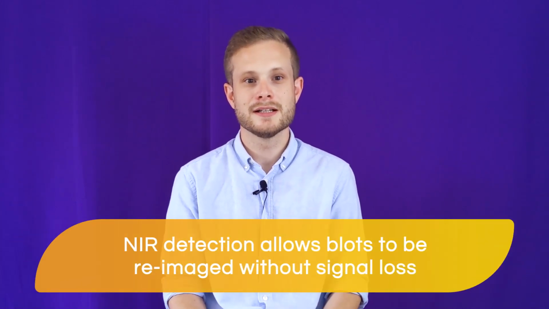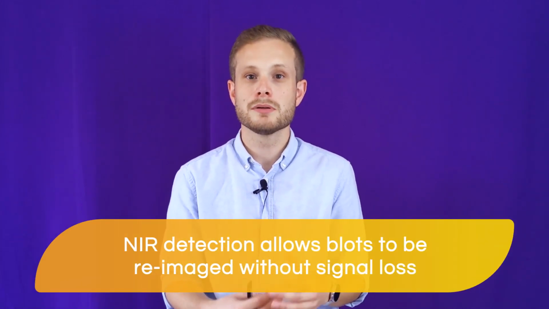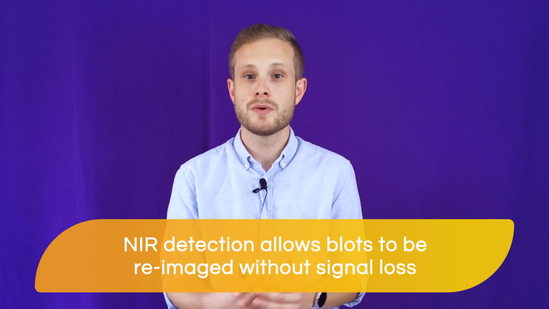If you do find that you have signal saturation in your image, don't panic. The beauty of NIR imaging is that, provided they were stored correctly, blots can be re-imaged again and again without any signal loss. You would simply image your blot again, this time with slightly reduced sensitivity or intensity settings on your imager to avoid the saturation, bearing in mind, of course, that weaker signals from the original image may not show up in the new one.